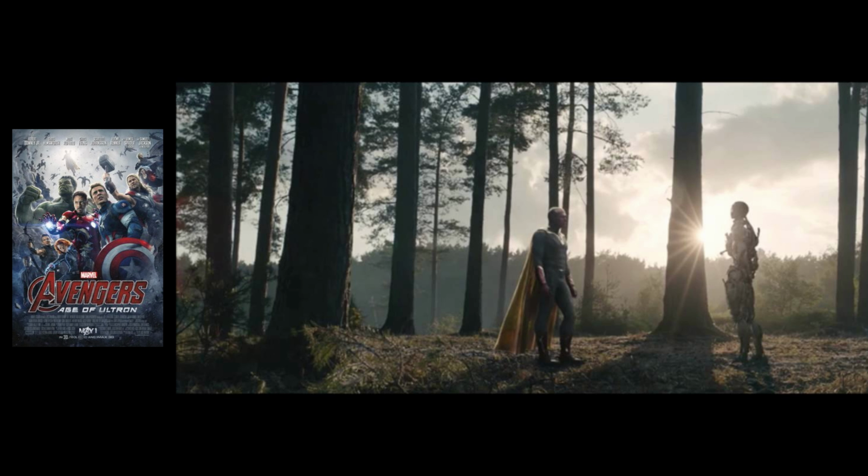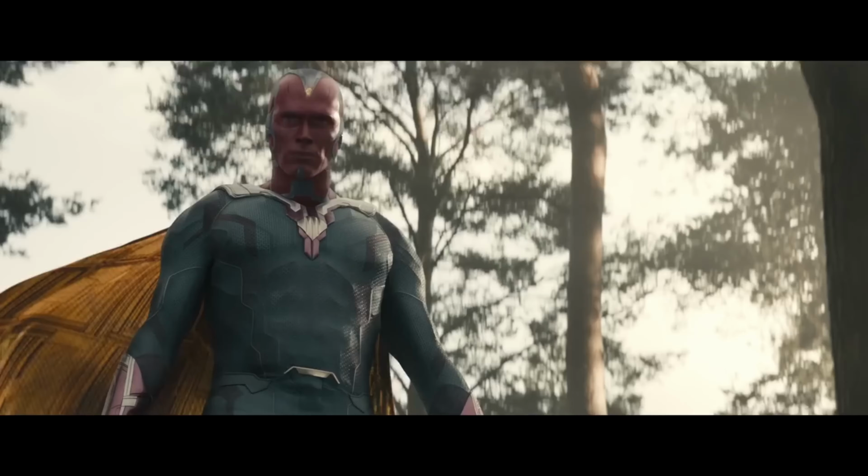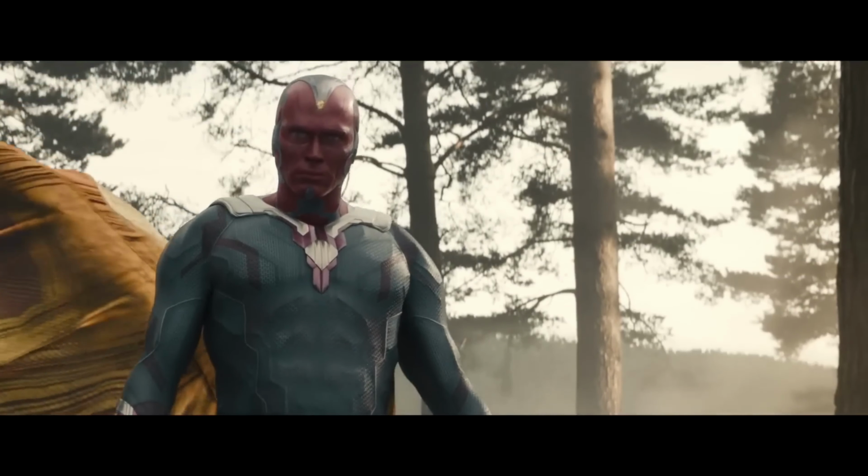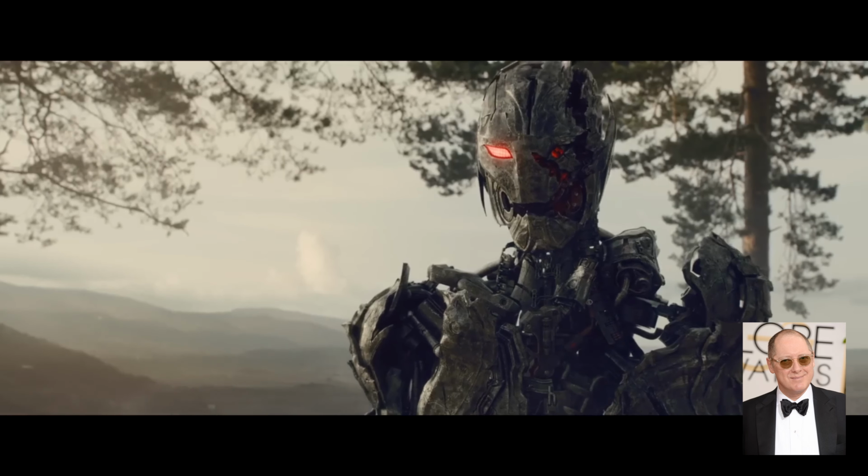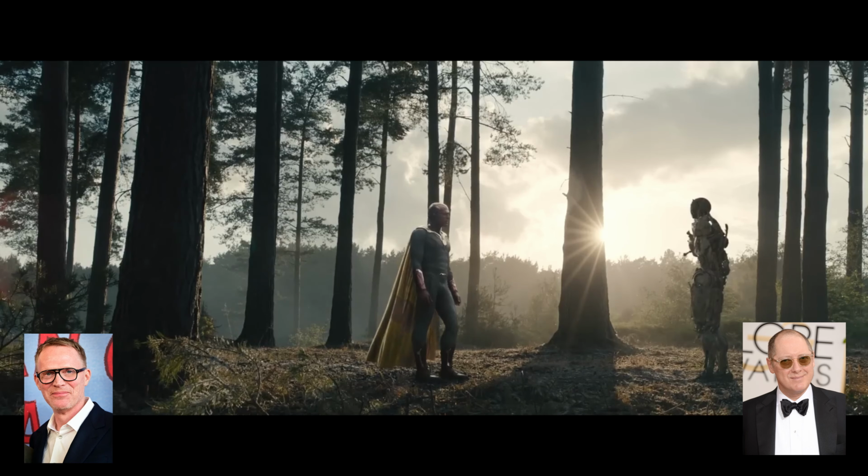For the next movie still, I chose the scene from Avengers: Age of Ultron where Vision and Ultron are having their final conversation after the Battle of Sokovia. I know people like to hate on this movie, but I think this scene is very powerful and well acted. James Spader did an amazing Ultron voice, and Paul Bettany did pretty good as Vision too.